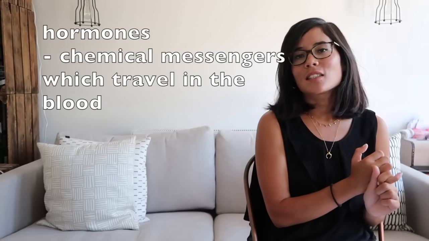So there are two types of communication you need to be aware of: the nervous communication and hormonal communication. So hormones are chemicals which travel in your blood. They send signals and messages to various parts of your body, whereas the nervous system involves the use of electrical impulses. So let's have a quick comparison between the two.